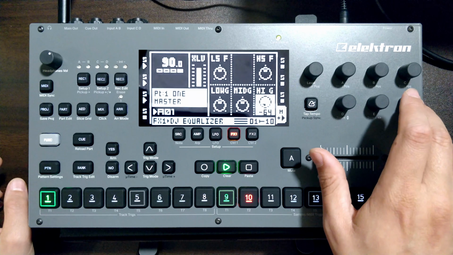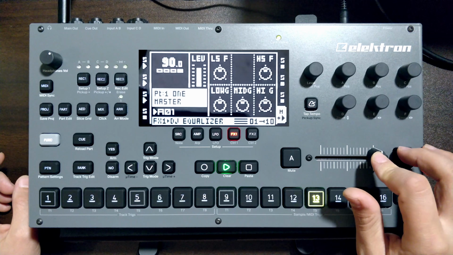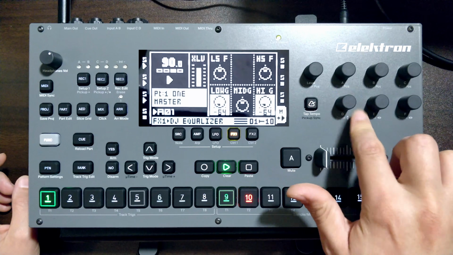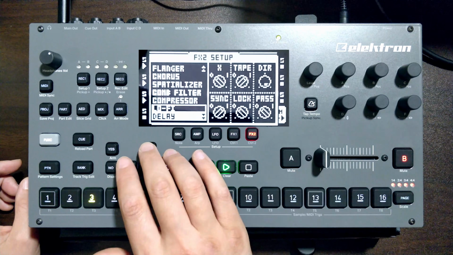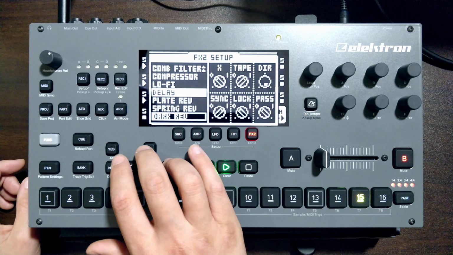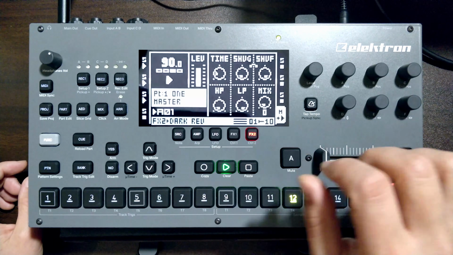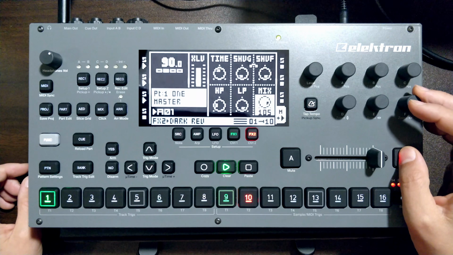Here on the master I'm using the DJ filter. I use this trick a lot. Now let's add some dark reverb. That's better.